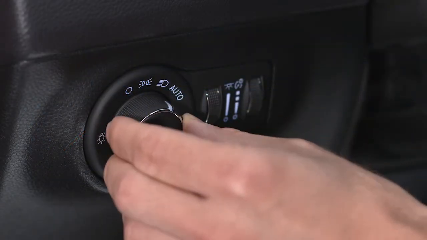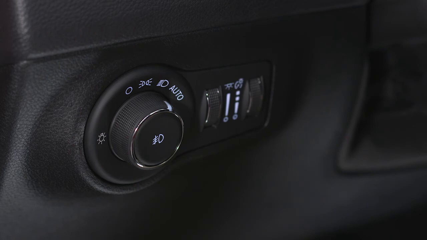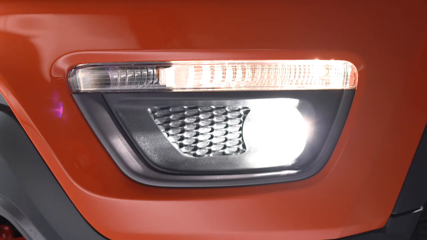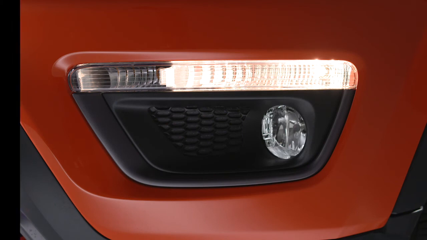To activate the fog lights, turn on the parking lights or the low-beam headlights, or put the switch in the auto position, then push in the headlight control switch. Push the control in a second time to turn the fog lights off.